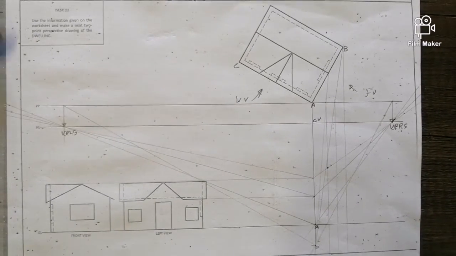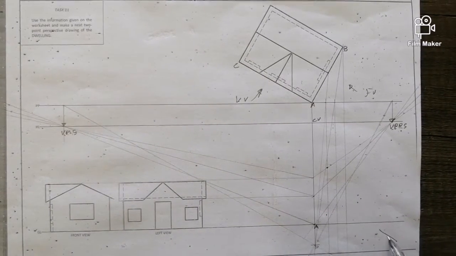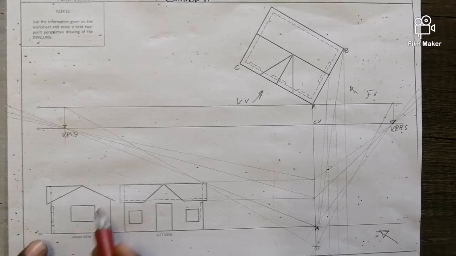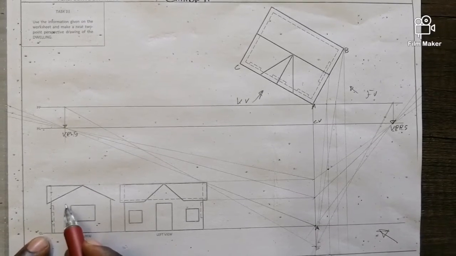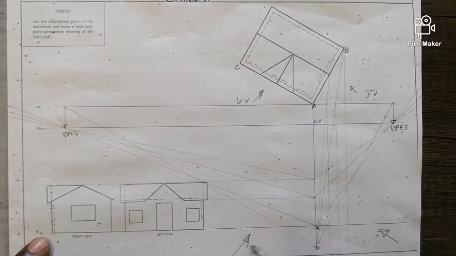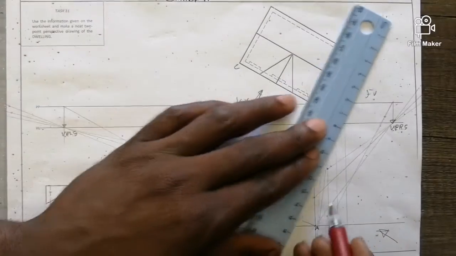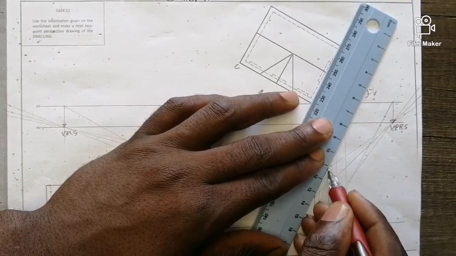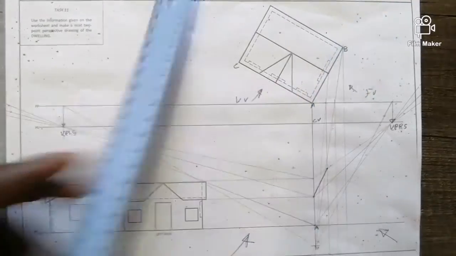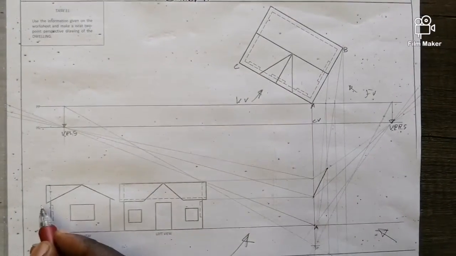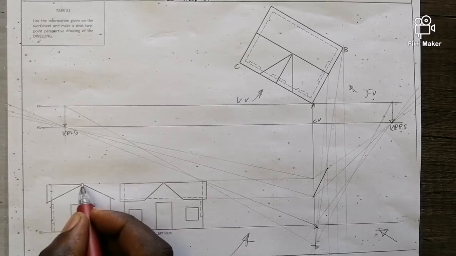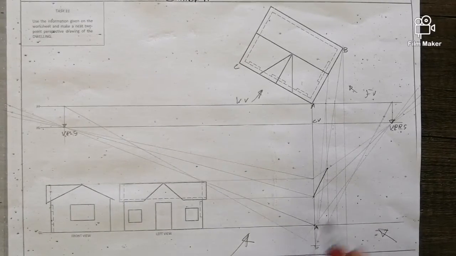You understand? So on this side, we must get something of this nature. So the moment I'm having this line from here to there, solid, it is our front view. It's as if we're moving from here to there. You understand?